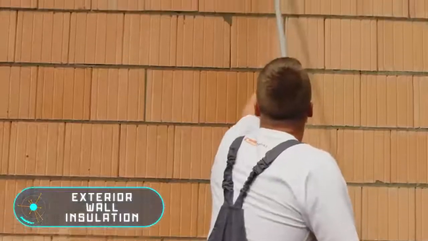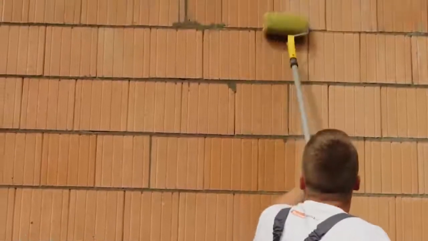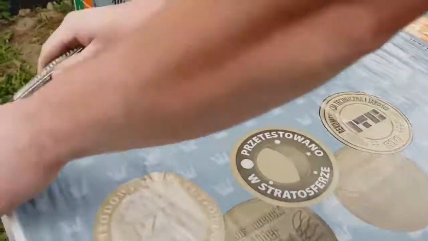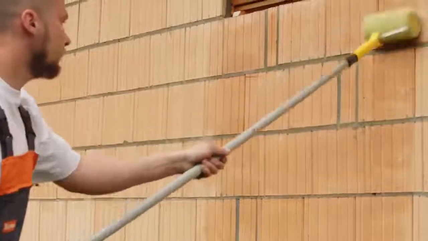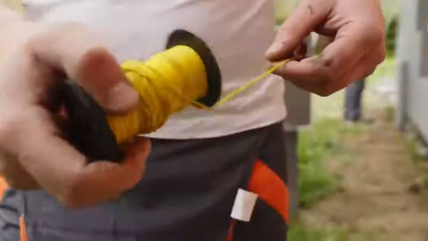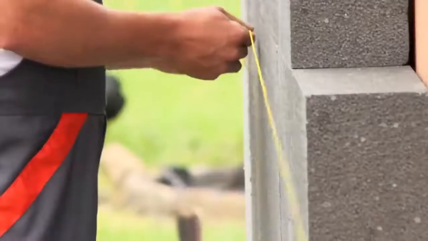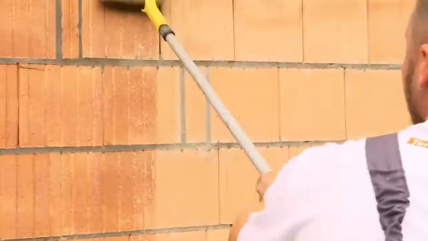Exterior wall insulation. Finally, we have another interesting building material used by high-class foremen. The process you see on the screen is the insulation of the outside wall of the house. The material used for this purpose is graphite polystyrene foam. It's a modern material, environmentally friendly and ideal for thermal insulation.